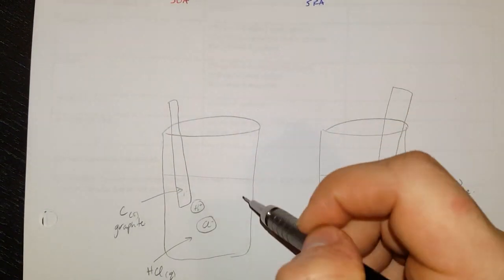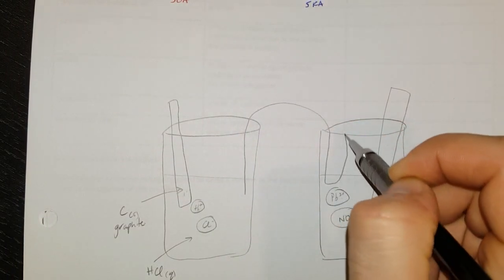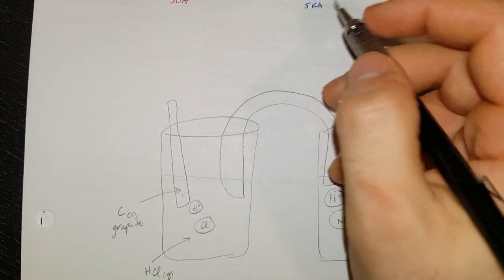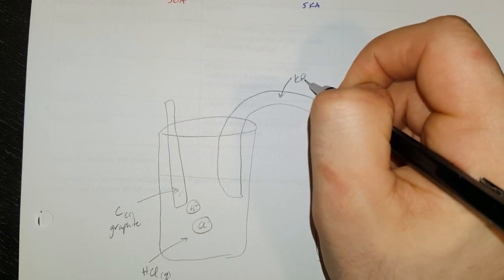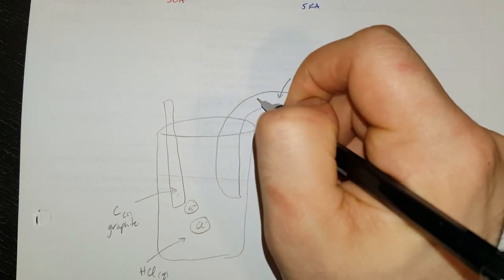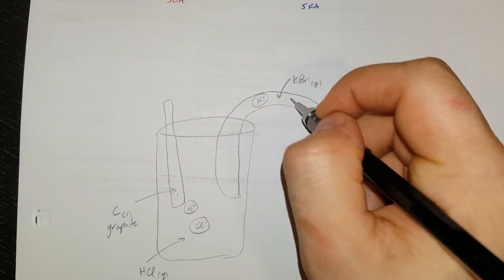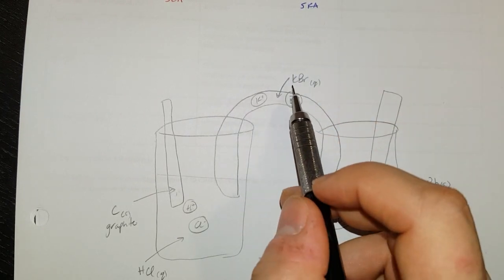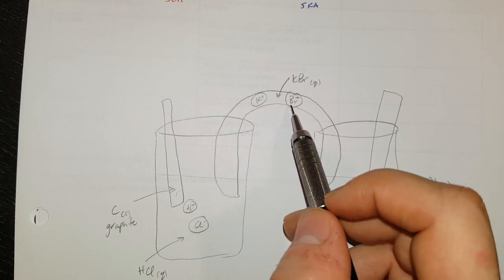Next, I'm going to draw my salt bridge right here. This is my salt bridge. I apologize, I know that does not look good. In my salt bridge I'm going to have my potassium bromide solution. So I'm going to have potassium ions here, and I'm going to have bromide ions here as well, because remember that when potassium bromide is in solution, it dissociates into potassium ions and bromide ions.